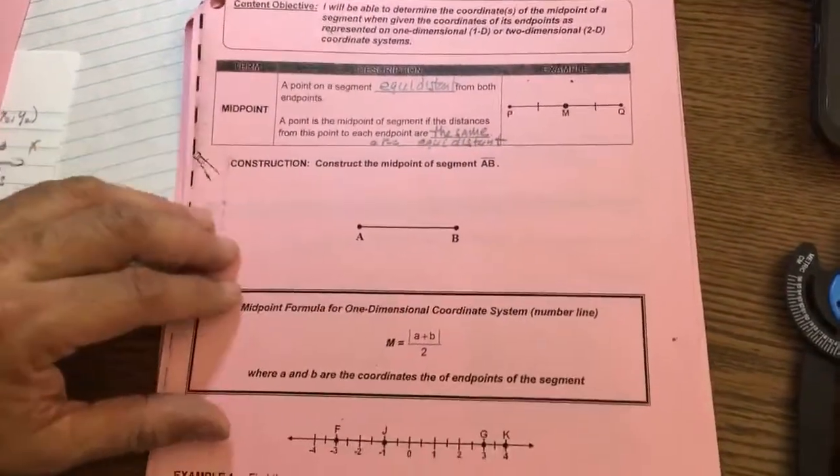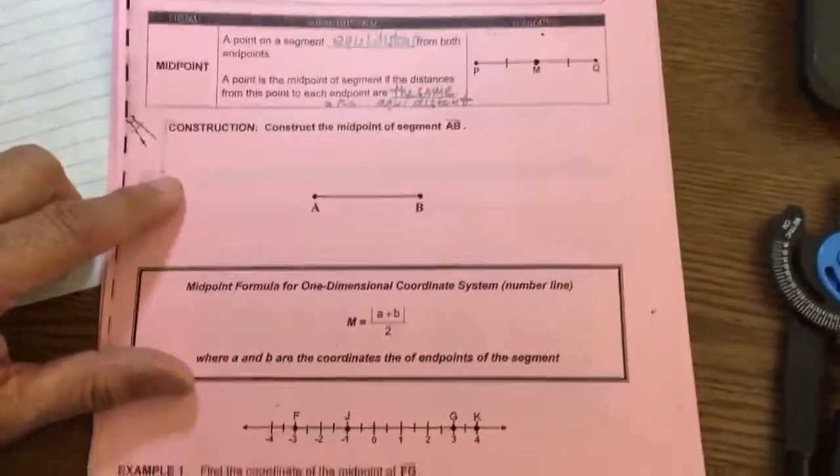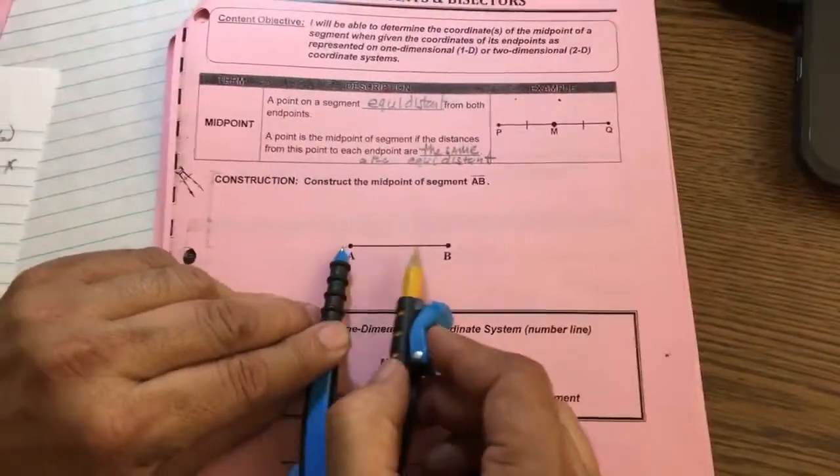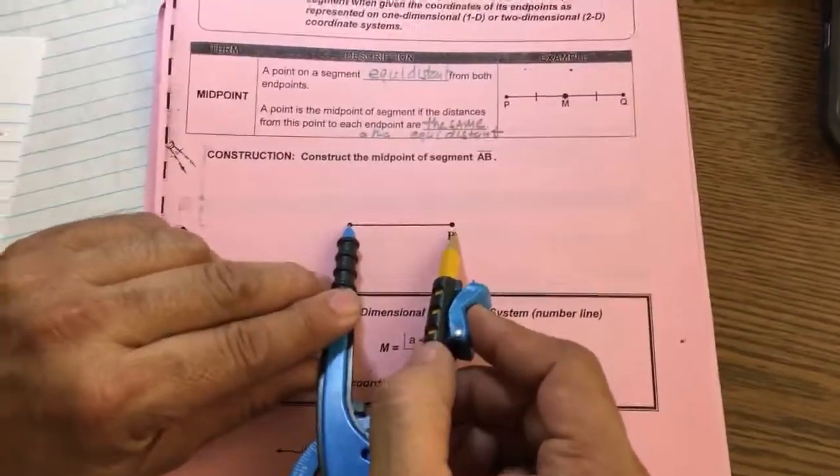Equidistant. Okay, construction. Construct the midpoint of the segment. Okay, guys, get your compass. And what I want you to do is measure this distance to go like this, yeah?